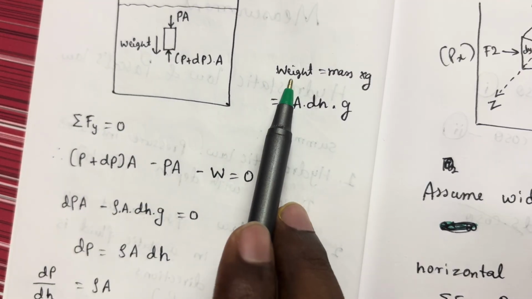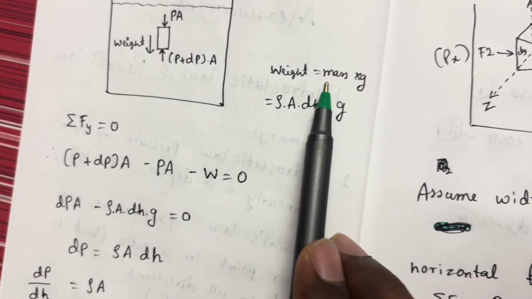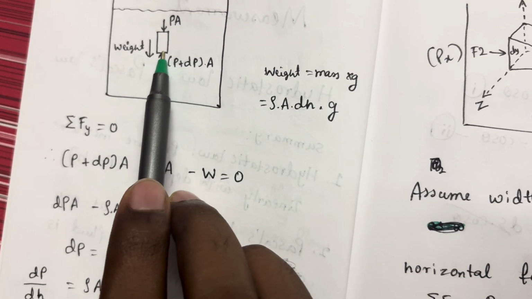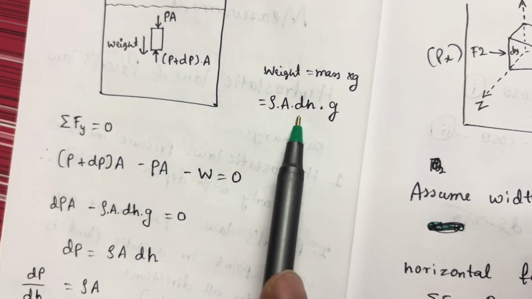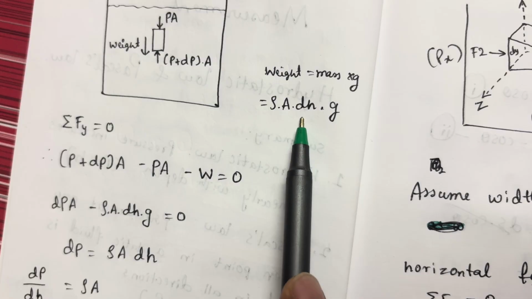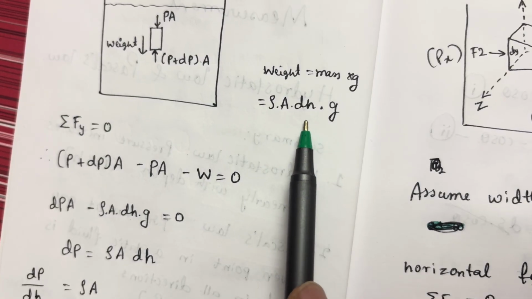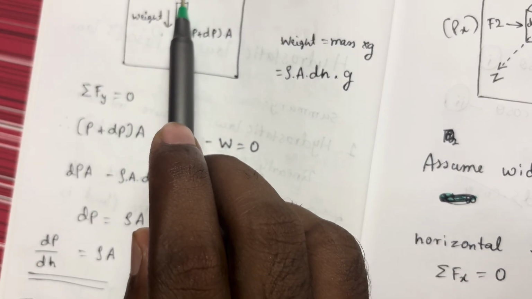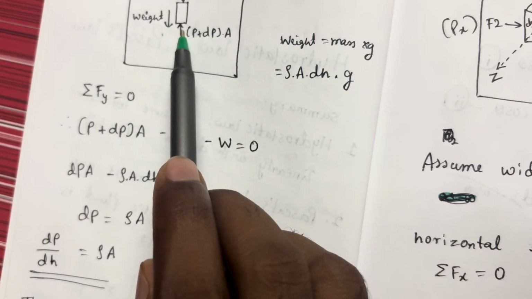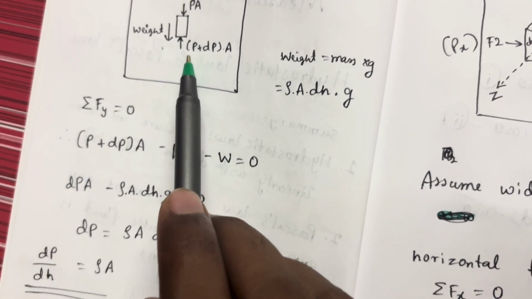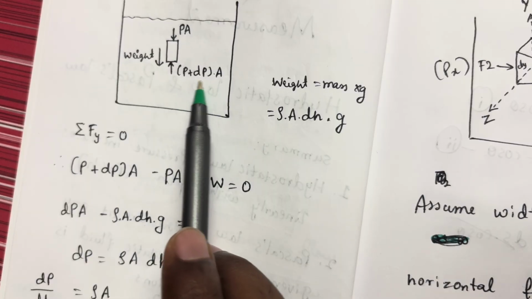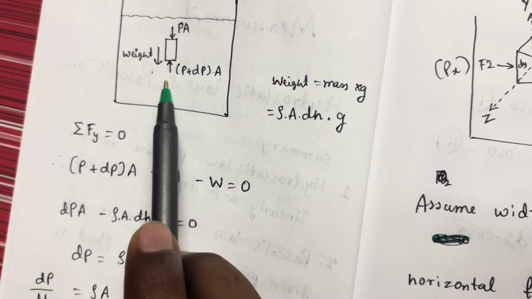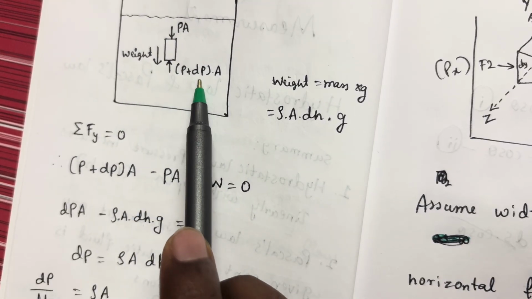What is weight? Weight is equal to mass times gravity. How do you calculate mass? You multiply density with volume. We have density, we have constant area, but the height we have considered as very small, so let's say it's dh, delta h. If the pressure on top of the cylinder is p, then the bottom will be p plus or minus something, so we consider that as delta p, p plus delta p. So the top force is pressure times area. At the bottom, the force is (p plus delta p) times area.